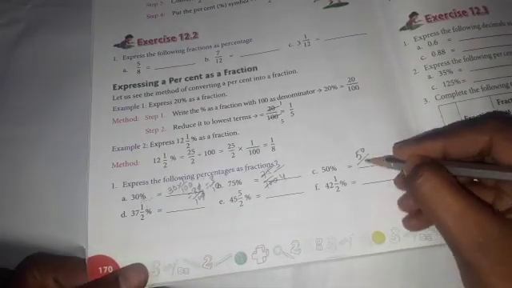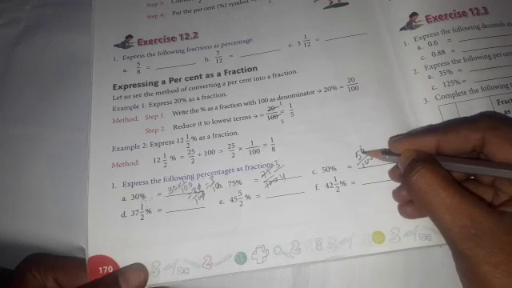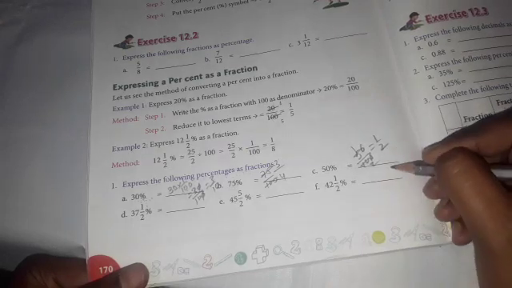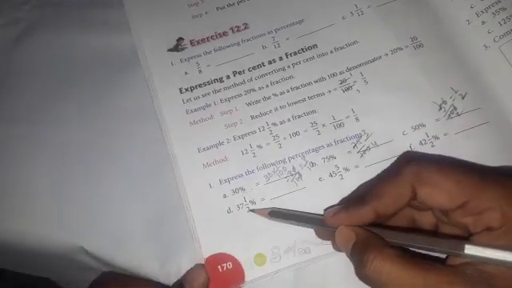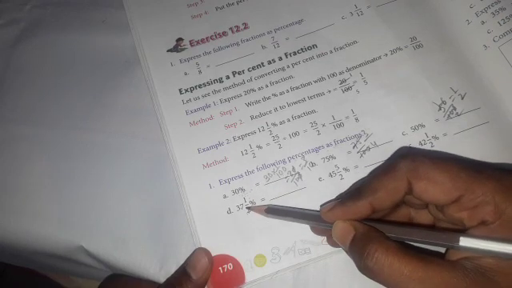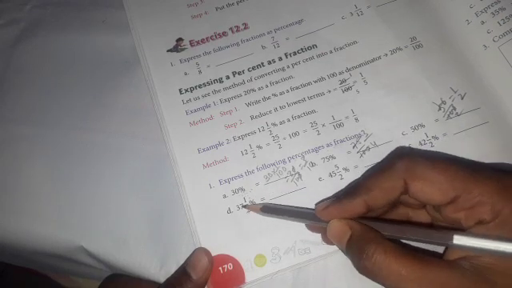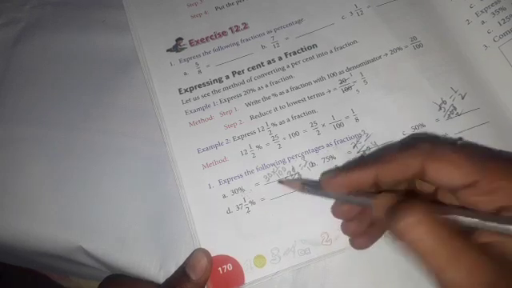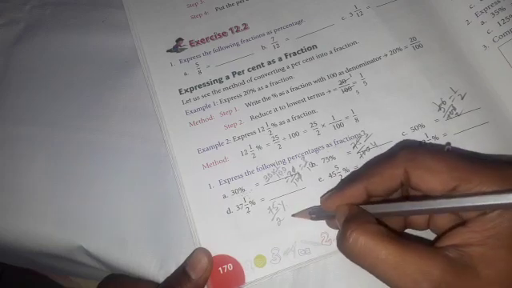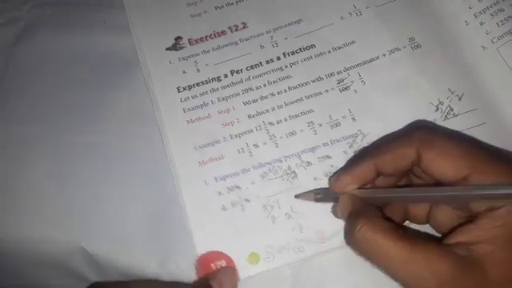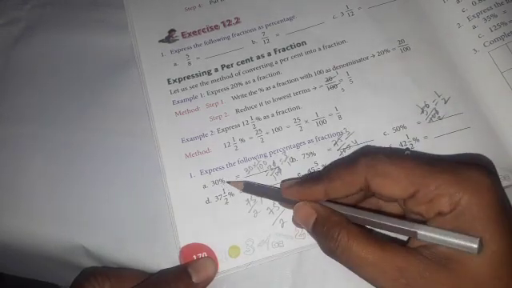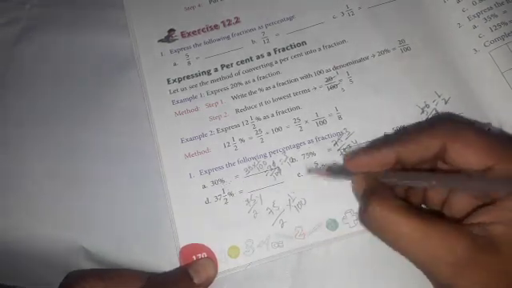50% meaning is 50 upon 100, and 50 upon 100 means 1 upon 2. 5 ones are 5, 5 twos are 10, so 1 upon 2. If I am talking about 37 and 1 upon 2, first you simplify this mixed fraction into a fraction. So 37 twos are 74 plus 1, 75 upon 2 percent, and 75 upon 2 percent means 75 upon 2 into 1 upon 100. I told you earlier percentage means 1 upon 100.